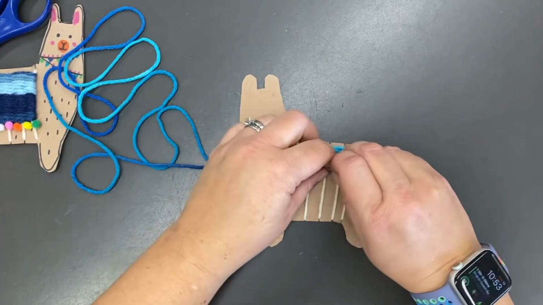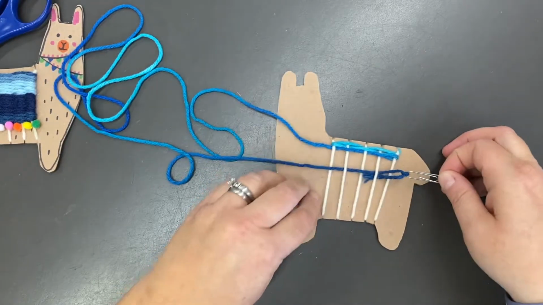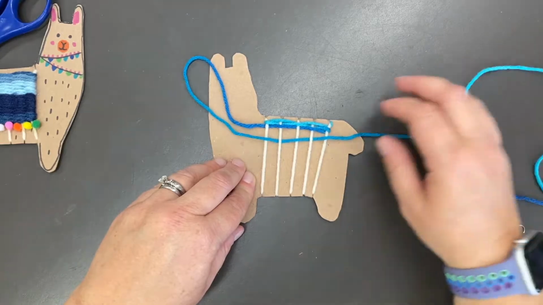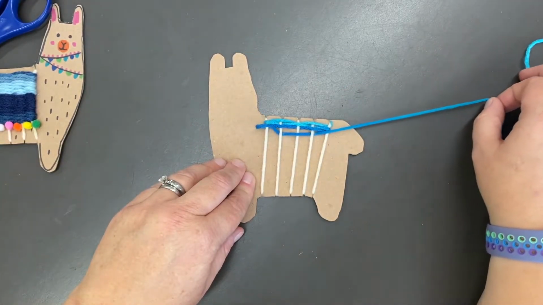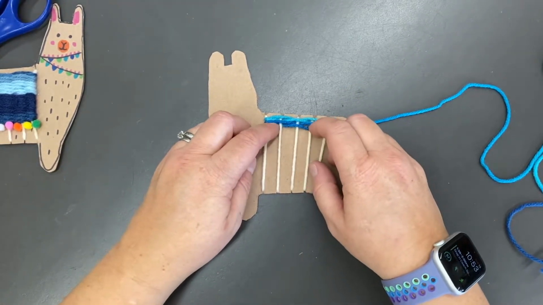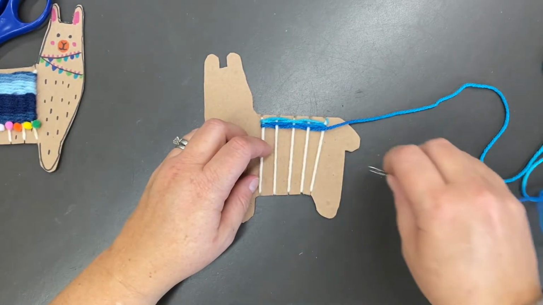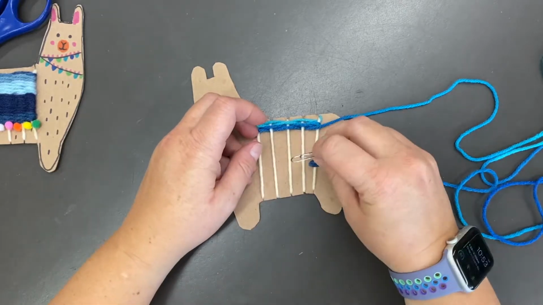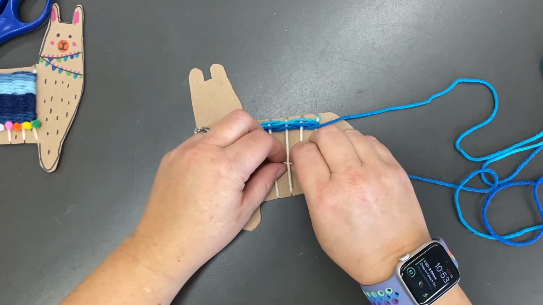There's nothing that's bunching up funny or stacking on top of each other. Everything stays in a nice line. And you'll notice that's the whole thing. I am just going to go over, under, back and forth to create my woven blanket on the llama.